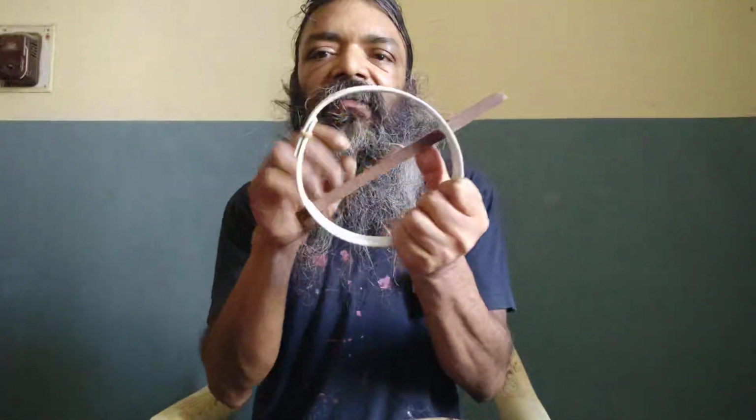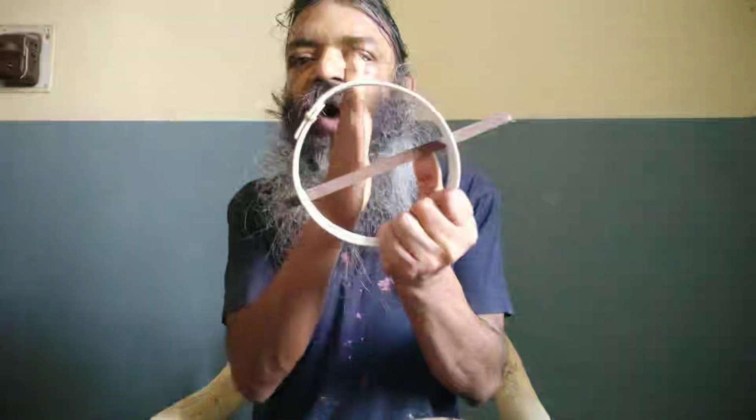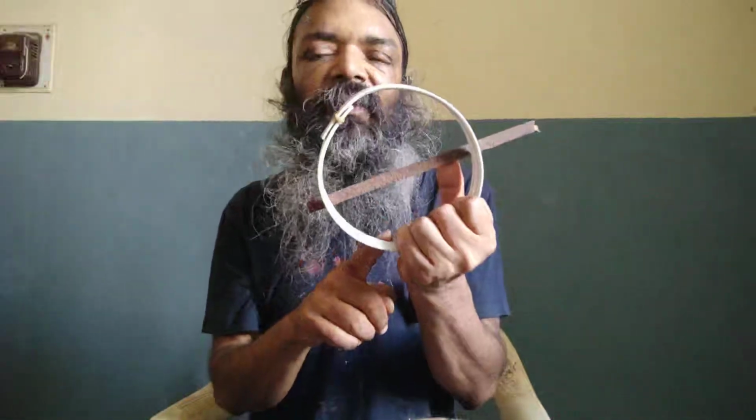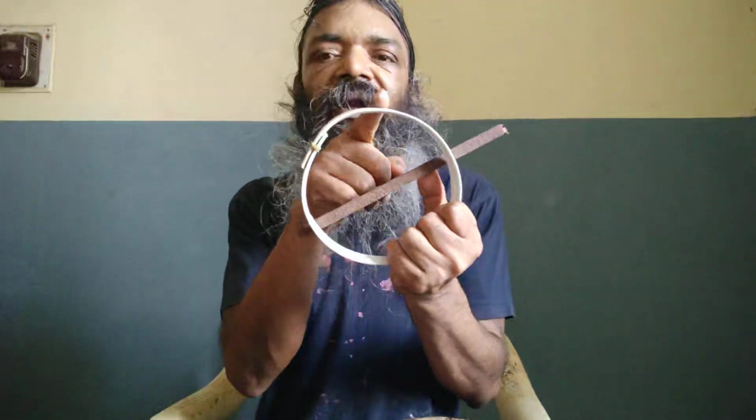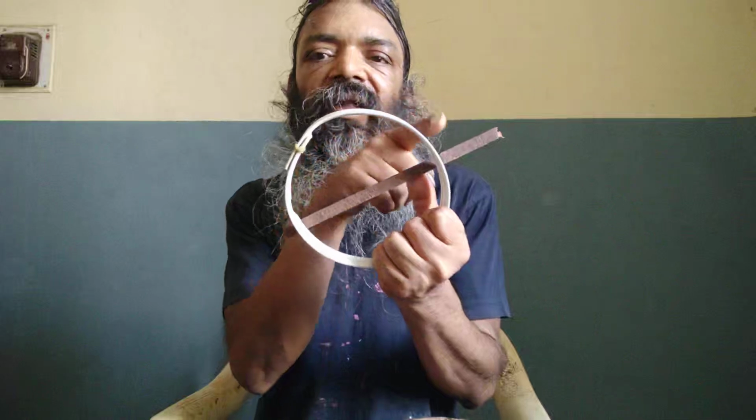Similarly, for beta, if I take the y-axis, then this point is minus square root of a square minus x square, and this point is square root of a square minus x square. Then this point and this point will be minus square root of a square minus x square by square root of 2 to square root of a square minus x square by square root of 2. So x is minus a by square root of 2 to a by square root of 2, and y is minus square root of a square minus x square by square root of 2 to square root of a square minus x square by square root of 2.